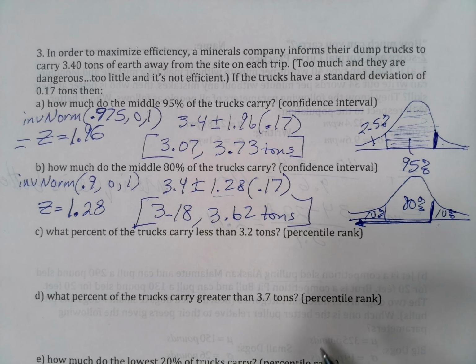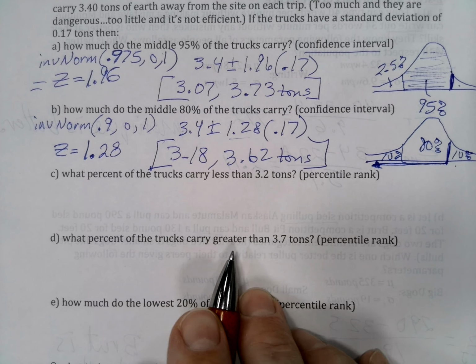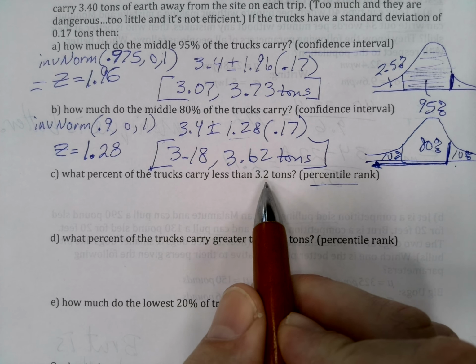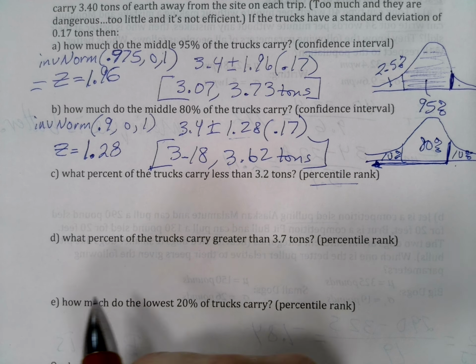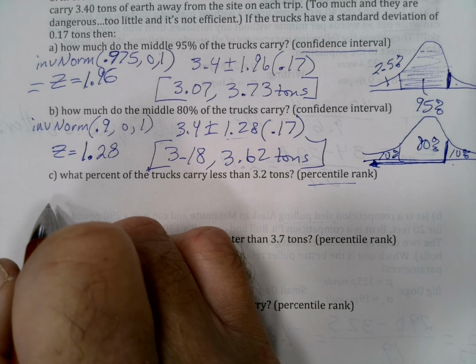Sorry, I'm going fast and trying to stay out of the camera's way, so my writing's a little messy. All right, now we're doing percentile rank. So what percent of the trucks carry less than 3.2 tons? If they say less than a number, that's percentile rank. So let me do the shortcut on this.